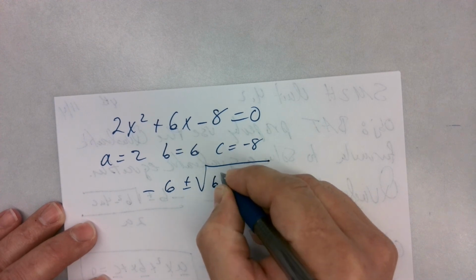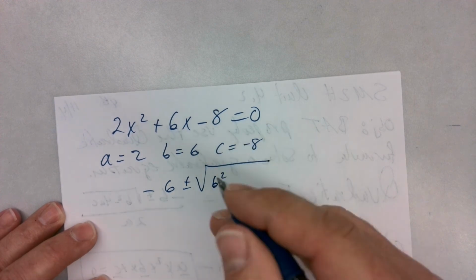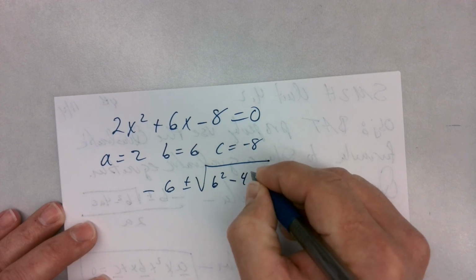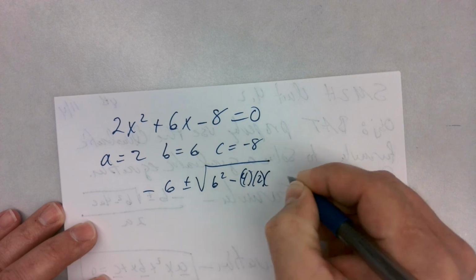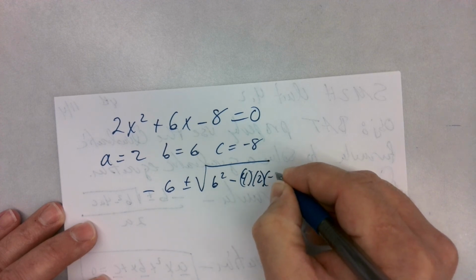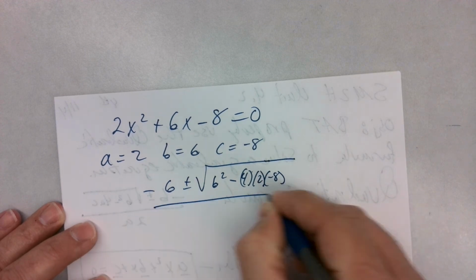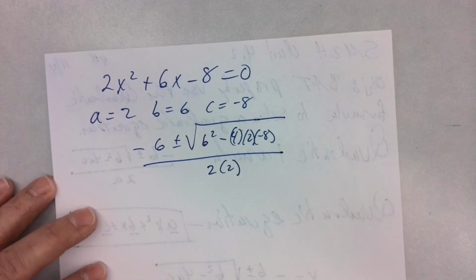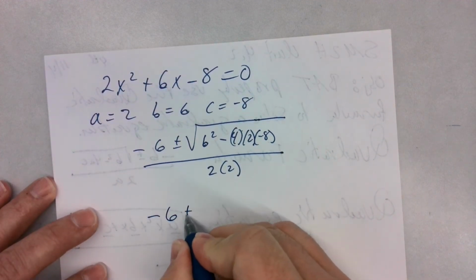So 36. Write it out. So 6 squared minus, or parentheses 2. I do not remember this. Oh my, you made this 2. Yeah, 2.